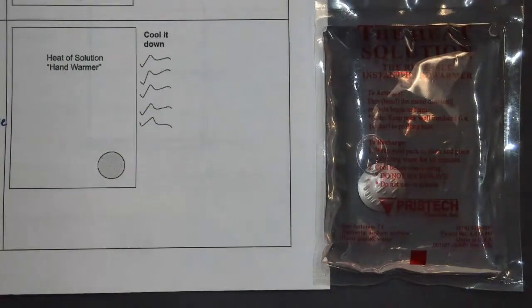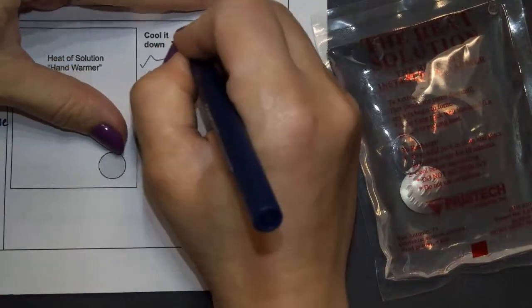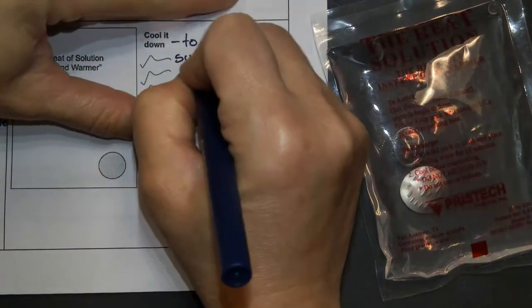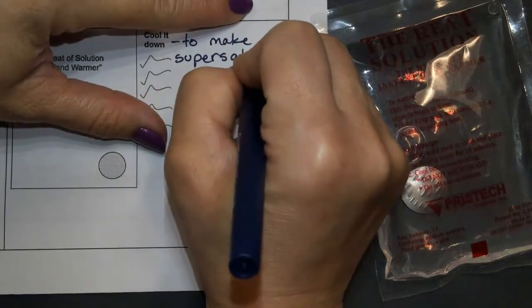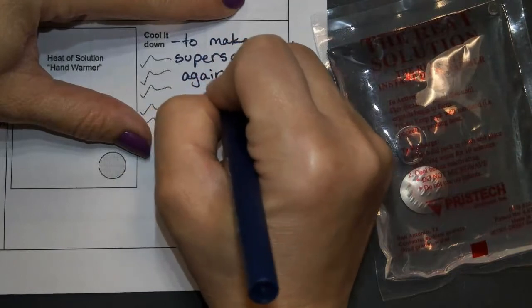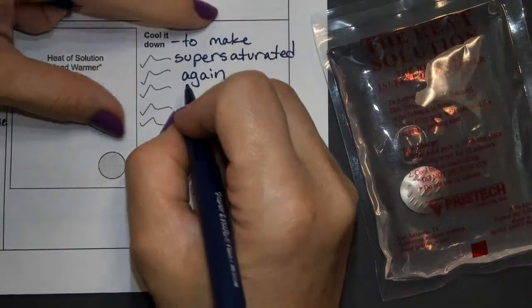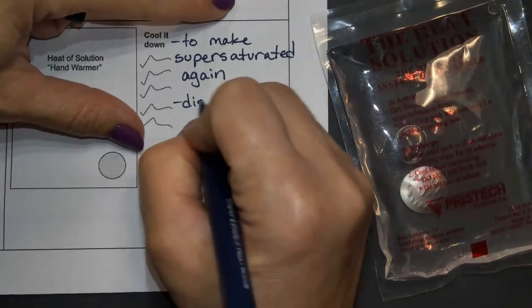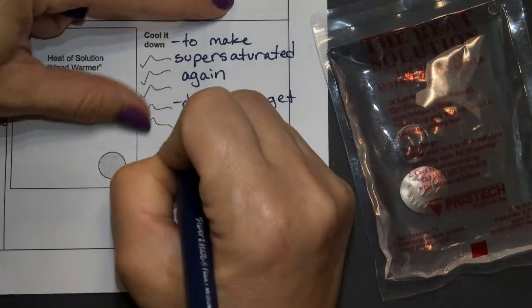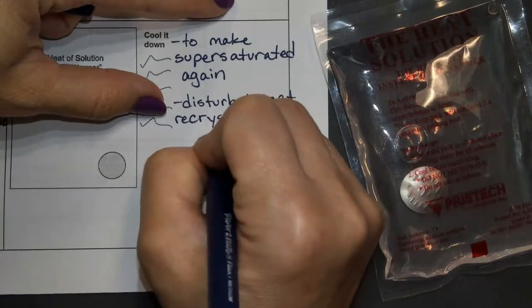So cooling it down to make supersaturated again. And again, if we disturb it, we should get crystals to get recrystallization.